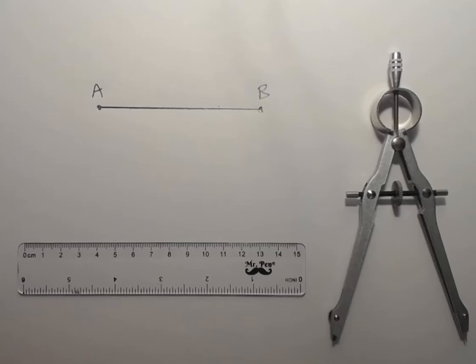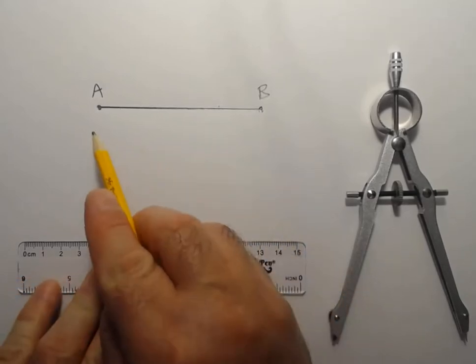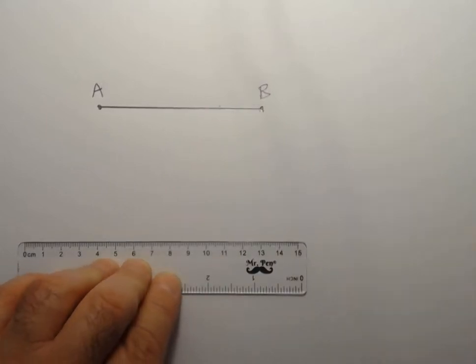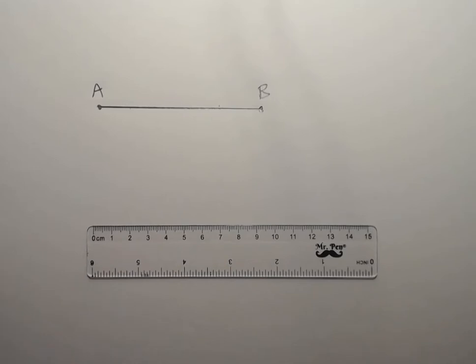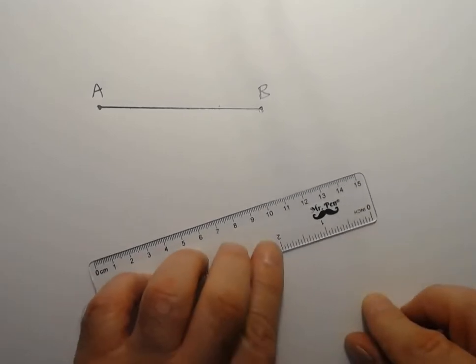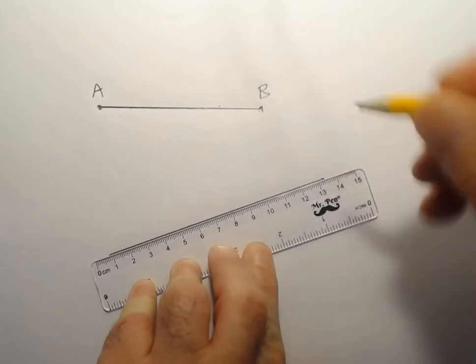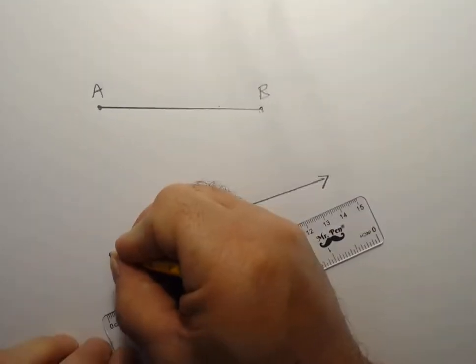Right, hi there. I want to go ahead and attempt to show you how to copy a line segment using a geometric compass. So here's my line segment AB, and the first thing I want to do is make a ray that's going to be long enough for me to be able to copy this. And I'm going to make it slanted so it's just not the same, right? And I'm just going to do this. This should be long enough.